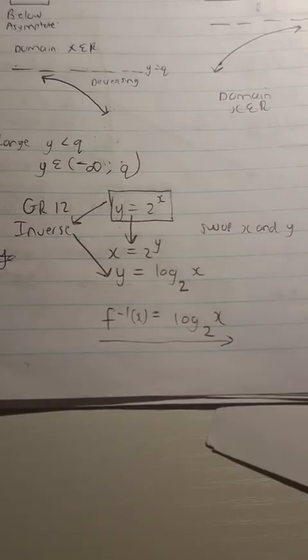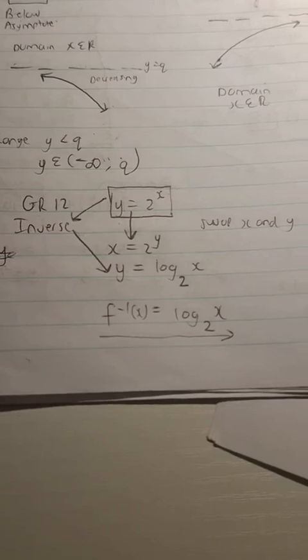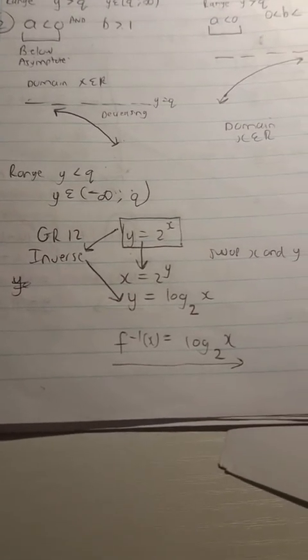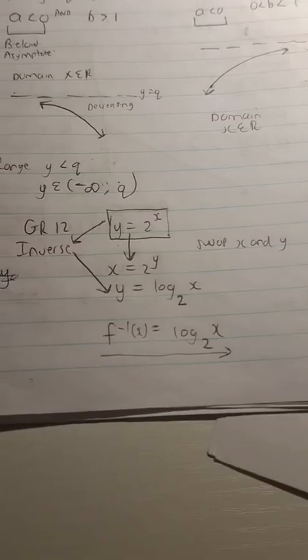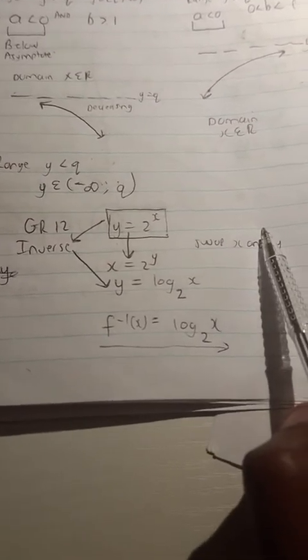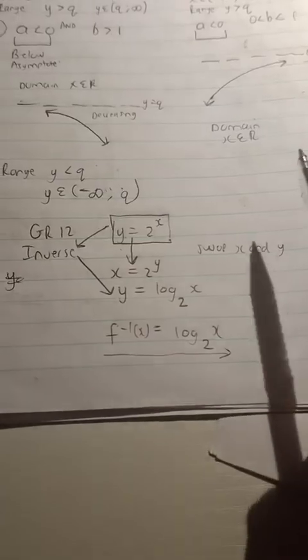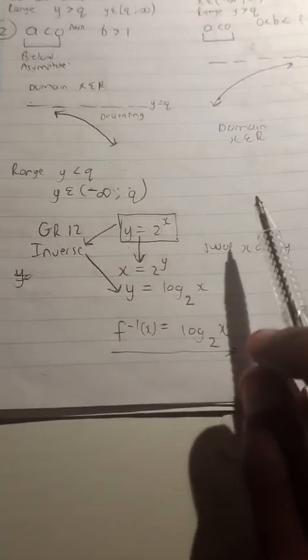Okay, and then of course the domain and the range. Of course guys, if we are saying that the domain and the range are a certain way, then it means that for the inverse, because we are swapping x and y, the domain becomes the range and the range becomes the domain. Makes sense, right?